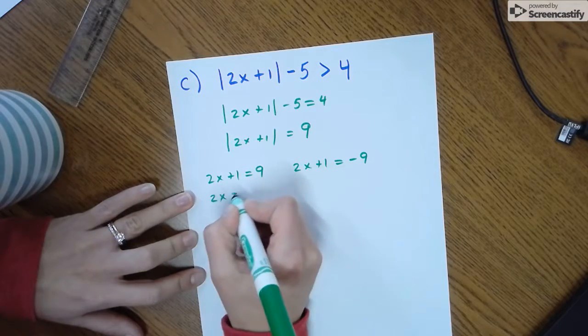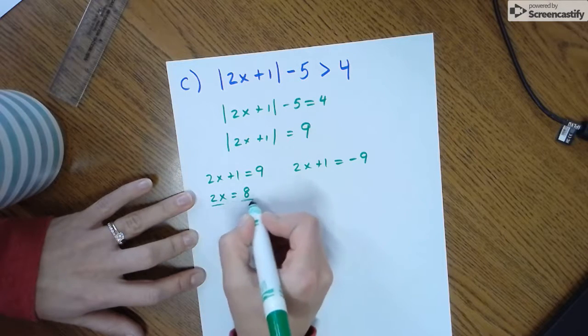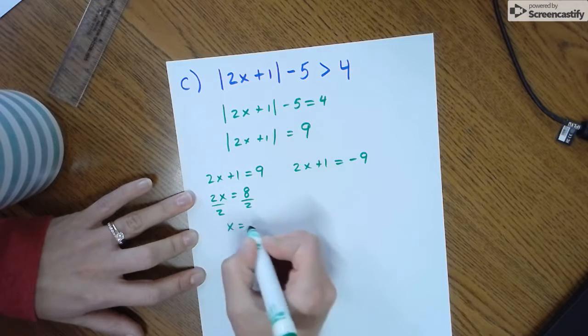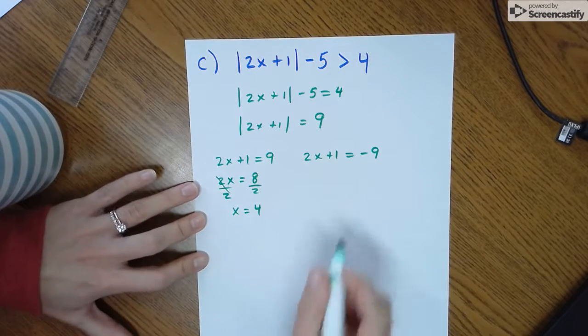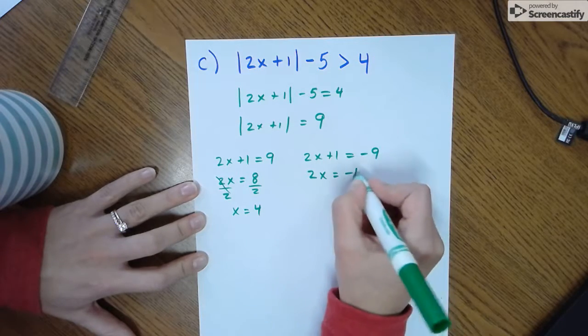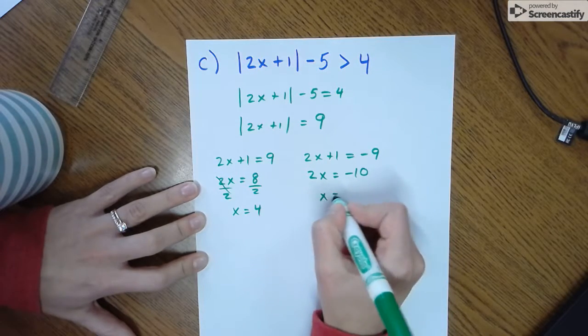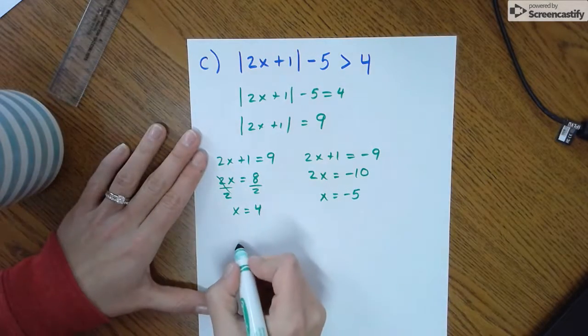So subtracting 1 would give me 2x equals 8, and then divided by 2 would give me x equals 4. So 4 is one of my boundary points. And then same process over here. Subtracting 1, -9 minus 1 is -10, and then dividing by 2 would give me -5. So I'm going to make my number line.